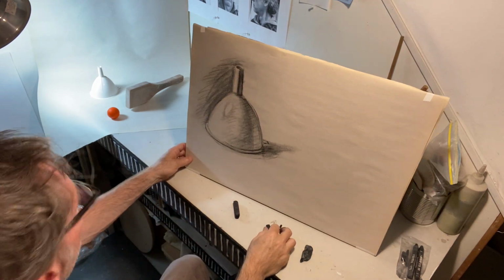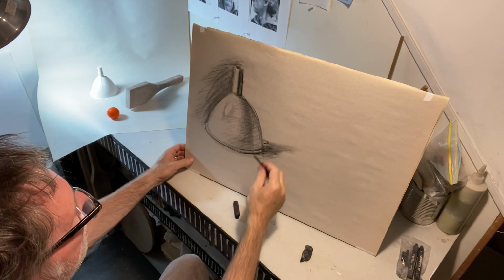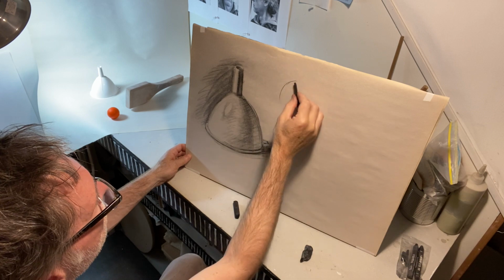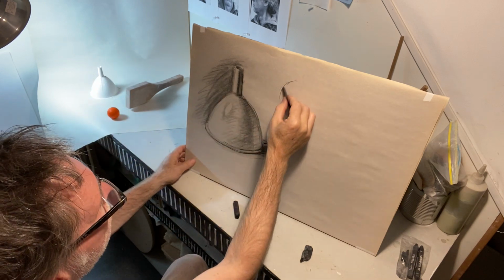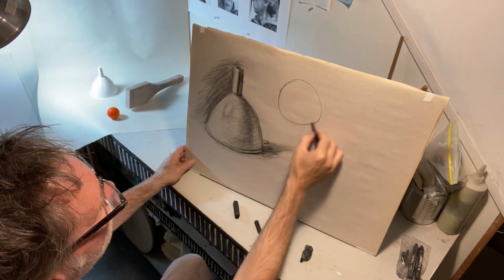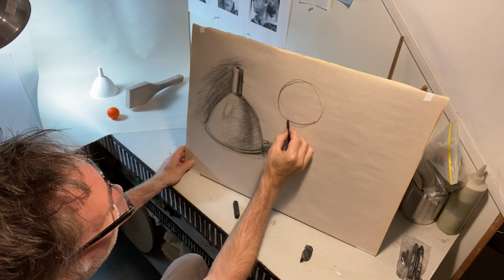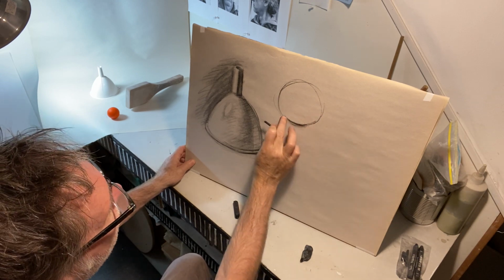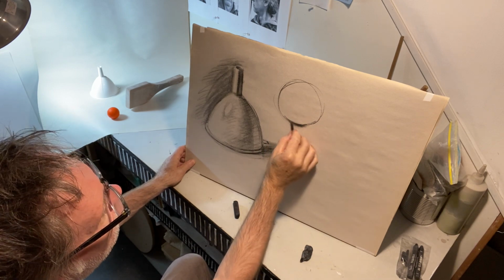So a sphere would be, again, another round volume. If I just drew it up here, I'm not drawing this in relation to this, I'm just using the paper. But if I drew a sphere, remember the darkest part would be right underneath, where it sits.